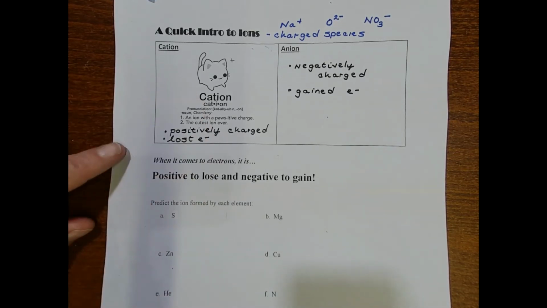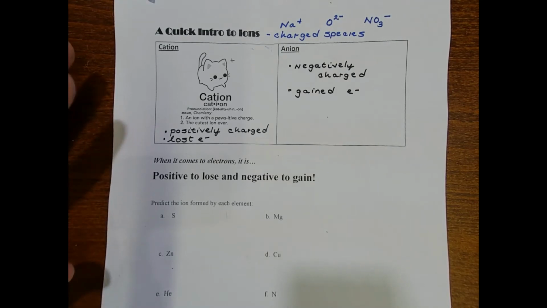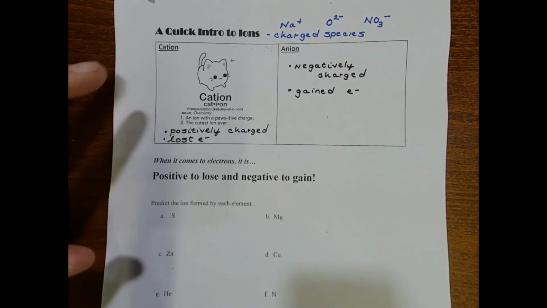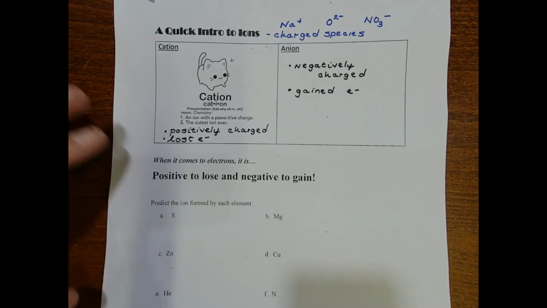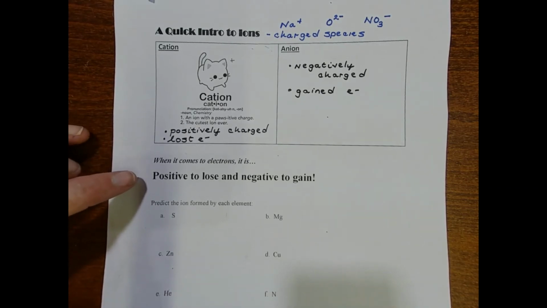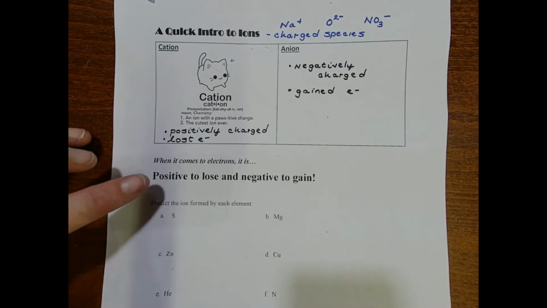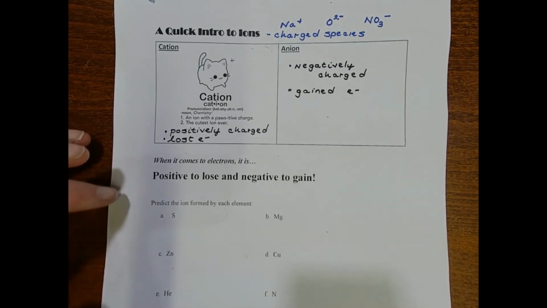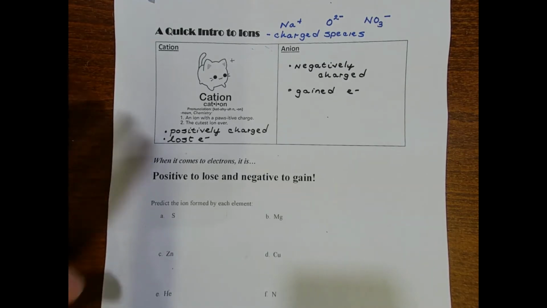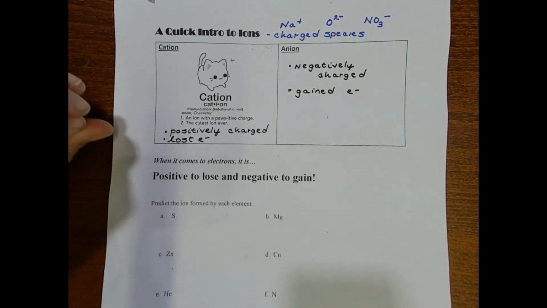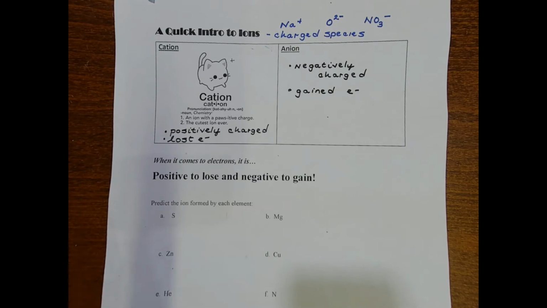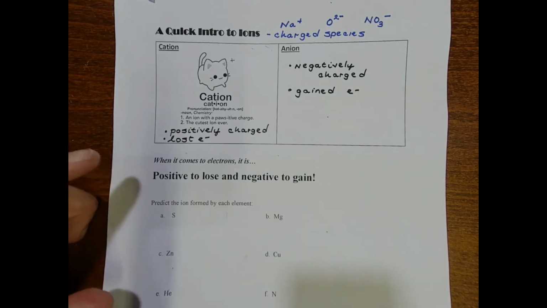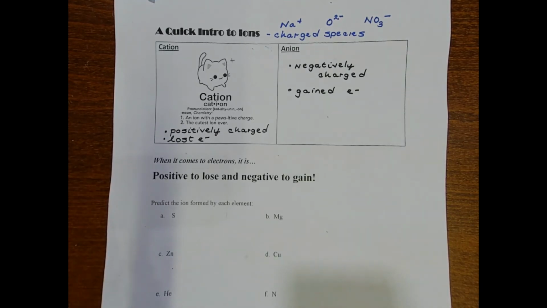So another thing that I like to tell students, especially because I used to teach high school and students had a hard time remembering the ions. So I would always remind them it's positive to lose and negative to gain. And kind of just kept on repeating that until it's stuck in people's heads. So if you're having trouble with this, remember the electrons are negative, so it's the opposite of what you think. It's positive to lose and negative to gain.